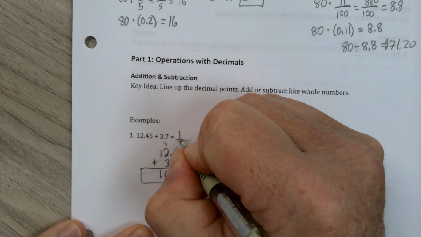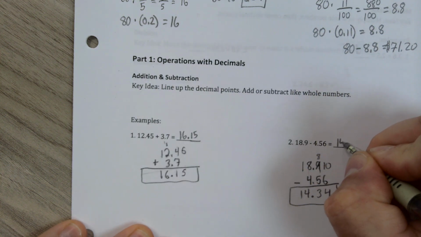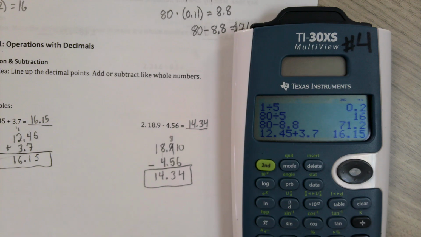I guess we should put our answers in this space since it's provided, and then 1434. All right, let's check to see if we did it right. So we're going to take our 18.9 minus 4.56. That is consistent, so we're good there. All right, let's flip.